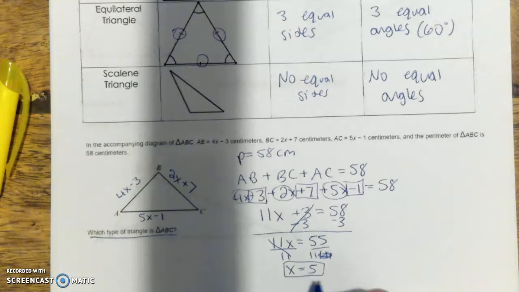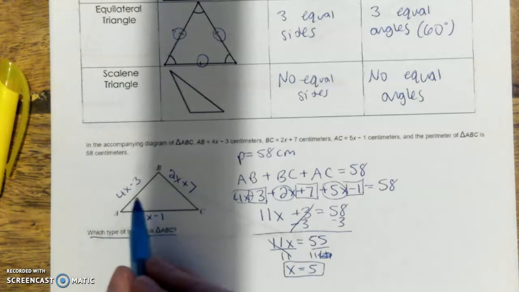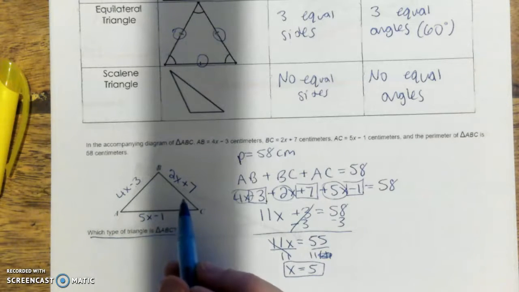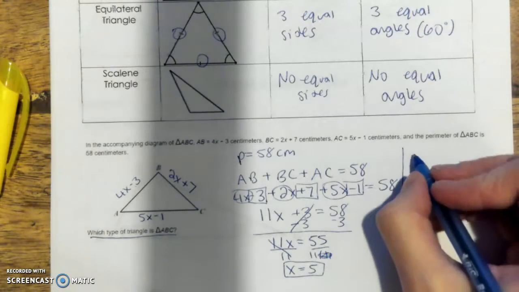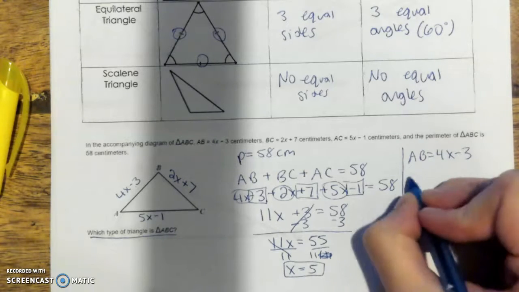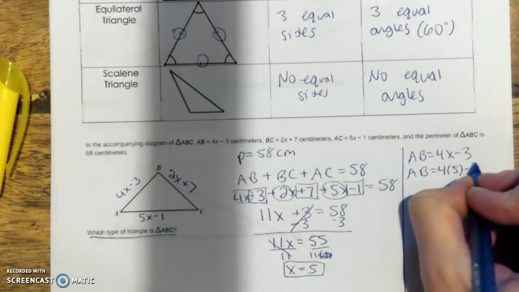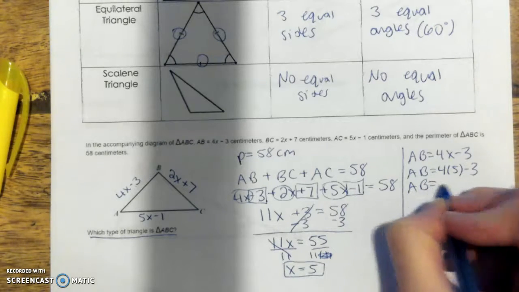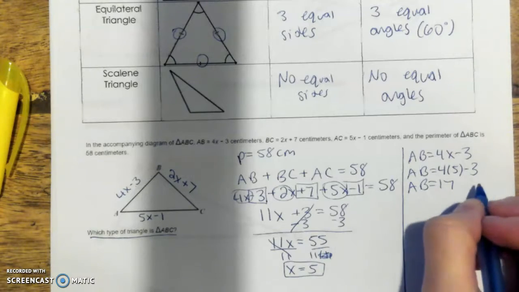All right. I boxed it like it was the answer, but are we done? Most certainly not. So if I need to figure out what type of triangle ABC is, and I'm given the sides, I need to plug 5 back in and see what these side lengths are. That'll help me answer the question. So what I'm going to do is plug them into the 3 expressions. So if AB is equal to 4x minus 3, AB is going to be equal to 4 times 5 minus 3. So AB is equal to 20 minus 3, which is 17.